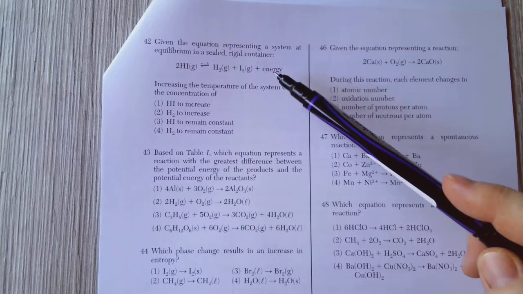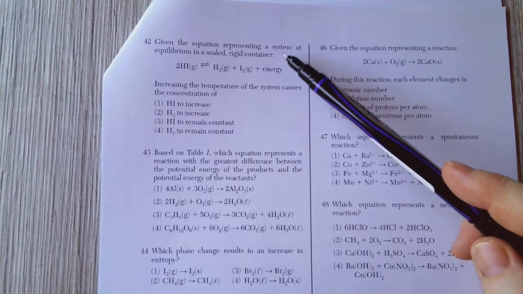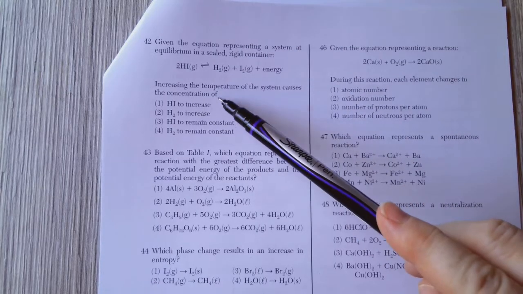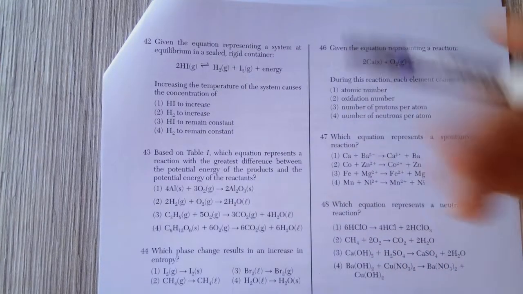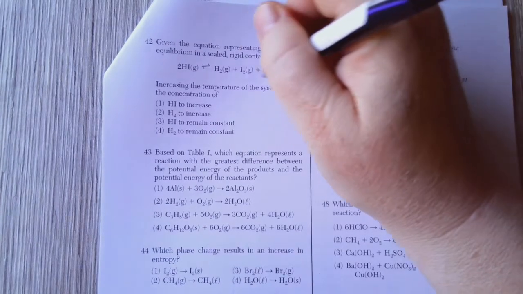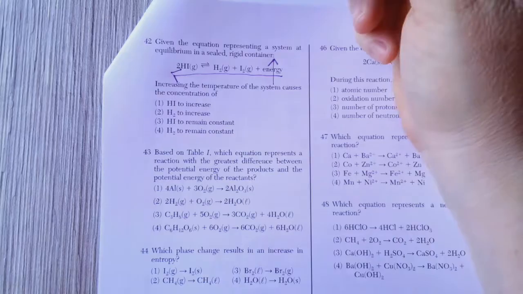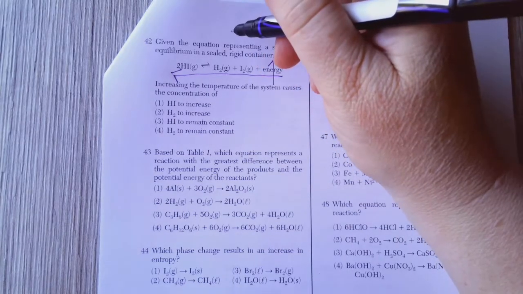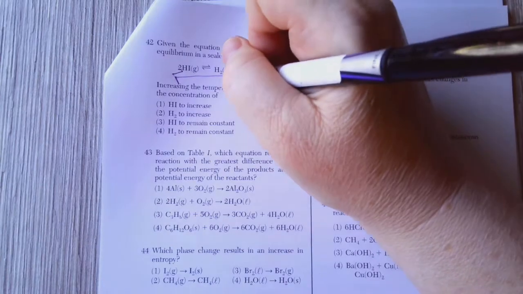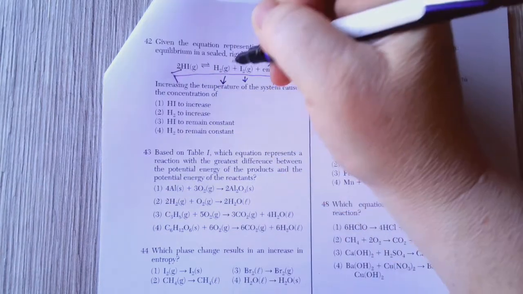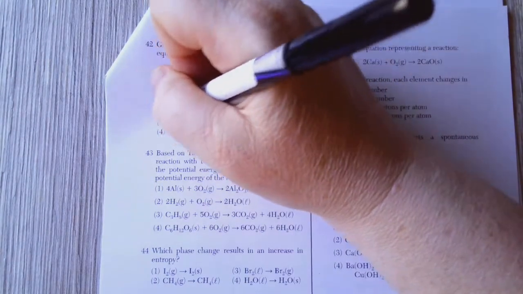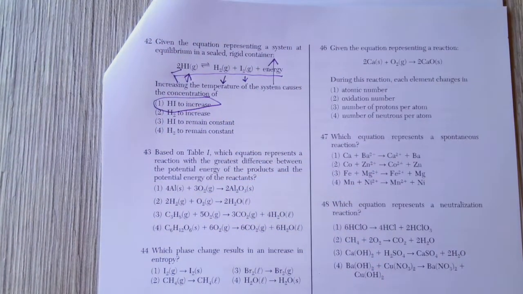So given an equation representing a system at equilibrium in a sealed rigid container, increasing the temperature of the system causes what? So increasing the temperature means increasing energy, which shifts the equilibrium this way. When the equilibrium shifts this way, this starts to go down, this starts to go down, and this starts to go up. So that is the correct answer.